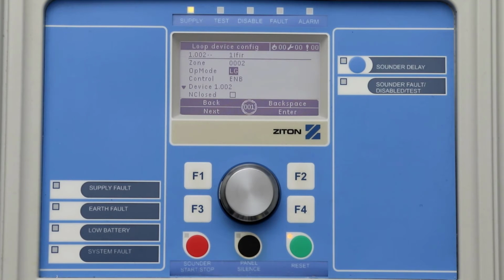LG stands for Log. Select this option if you want to record the activation of the input in the event log but not create a condition on the panel indicating a technical alarm. FLT stands for External Fault. Select this option if you want to generate a fault condition on the panel if the input unit is activated.